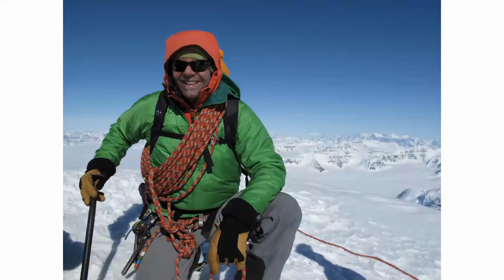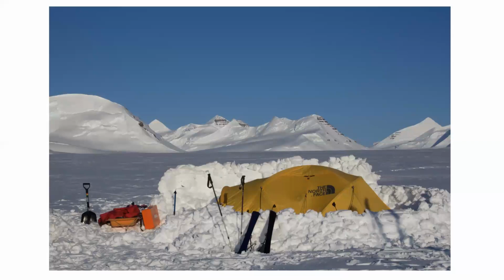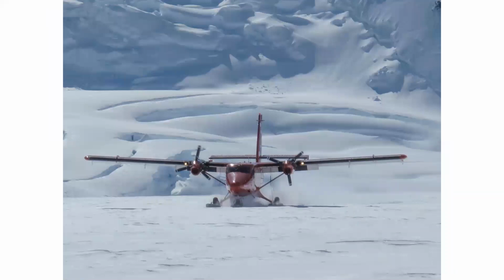Now it got pretty warm by this point in the trip, really warm. So snow walls were melting in tents and all that sort of thing. And I was actually quite concerned about the aircraft coming in. I'd actually been on an aircraft in Antarctica which we couldn't get airborne because it was totally overloaded.